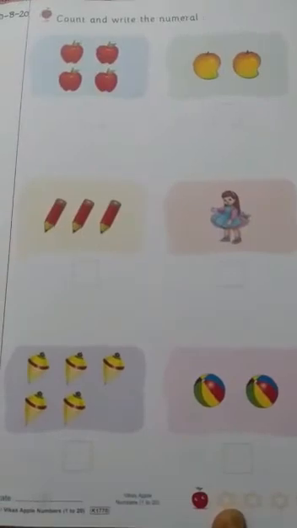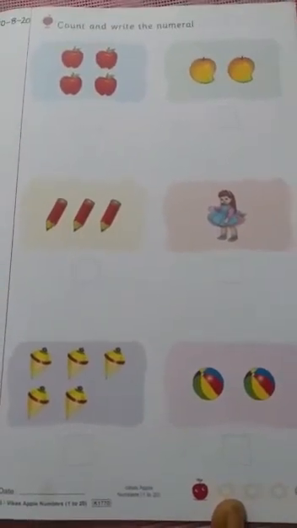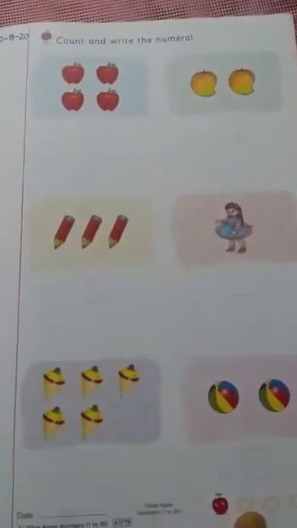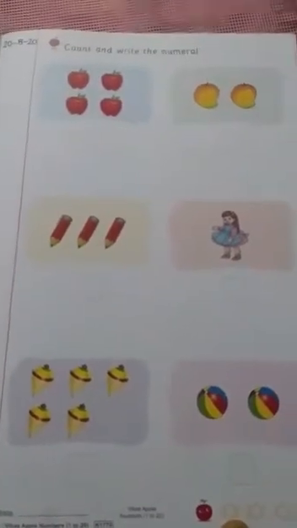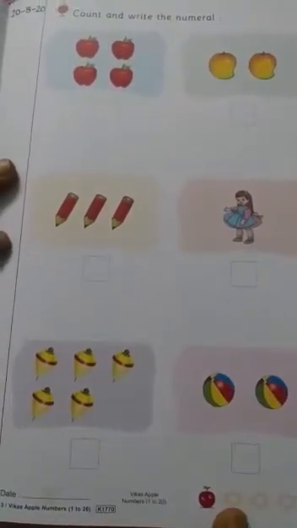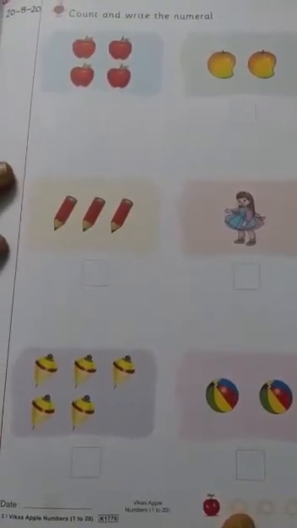Okay, don't do anything other than what teacher has told you to do. We will begin slowly. Okay, so today we will just start with count and write numerals on this book. Don't do anything other than this. Okay, so let's do our first exercise, children.